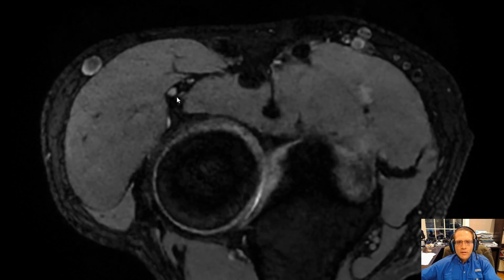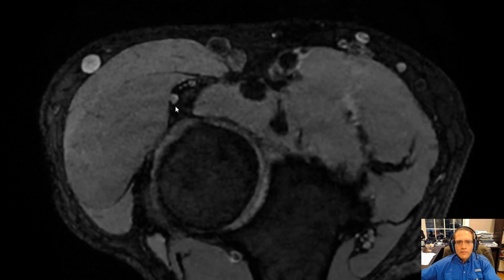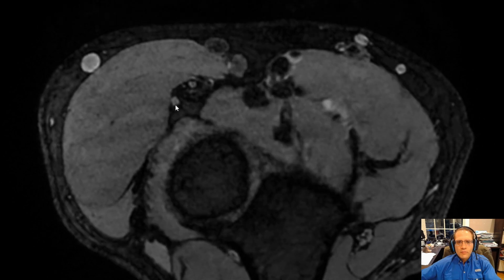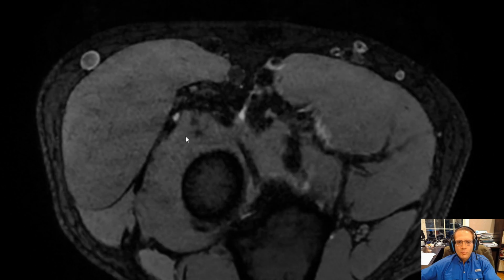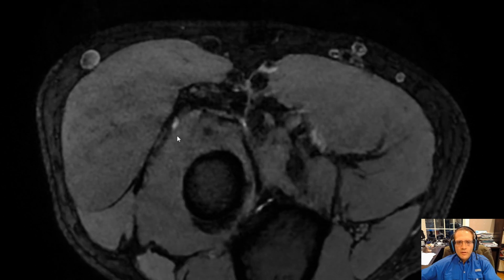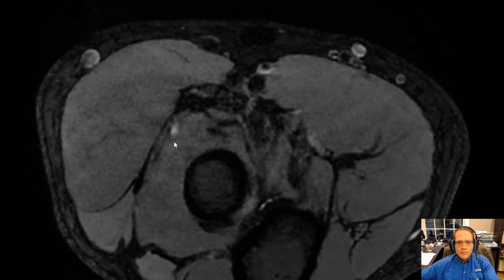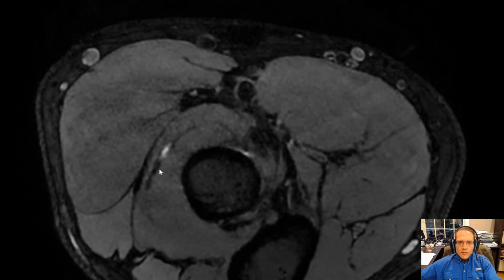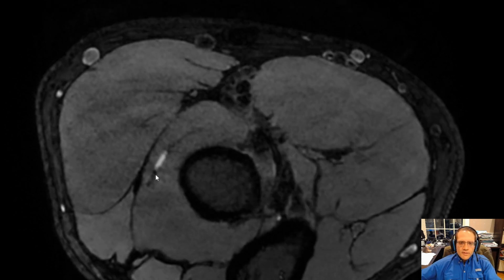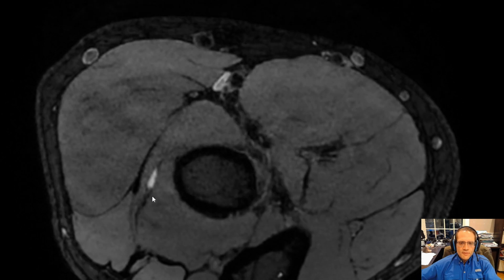And as I roll down, you can see that then comes down. This is the deep branch of the radial nerve, relatively normal appearing here, and then as it dives into the supinator, so this is the arcade of Frosch right there. So now we're in supinator, and you can see the enlargement and the hyperintensity of the signal of the posterior interosseous nerve within the substance of the supinator here.